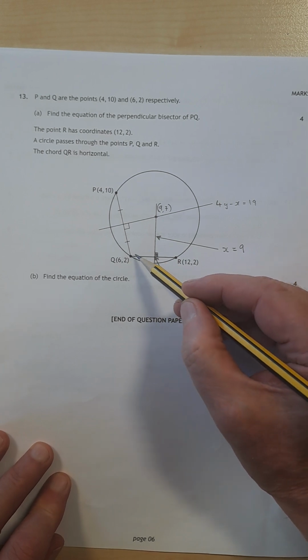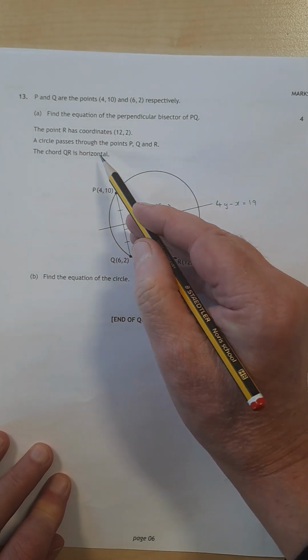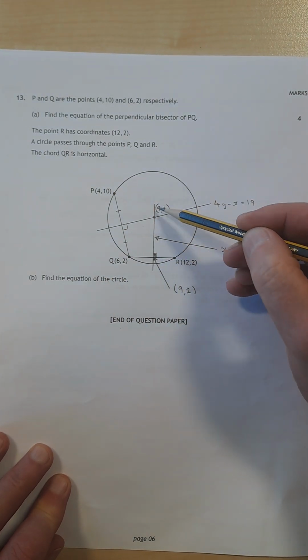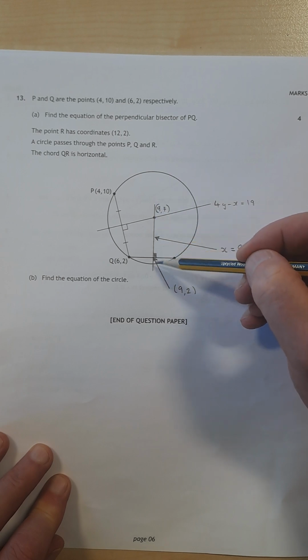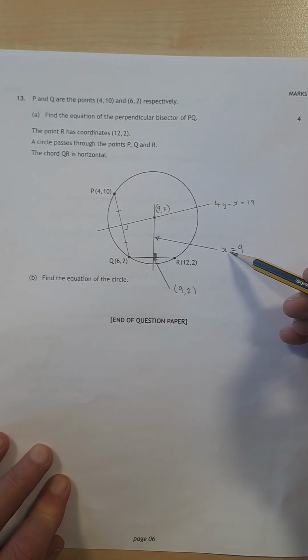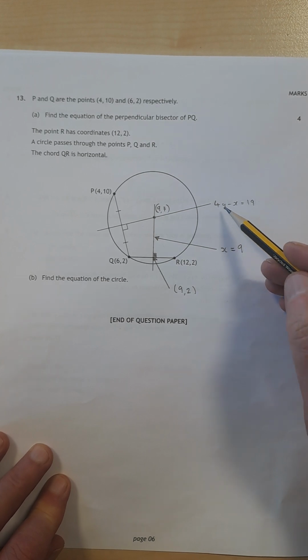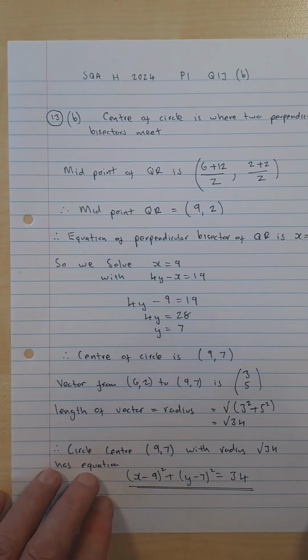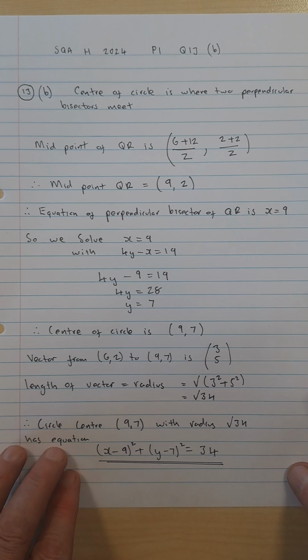And then it says QR is horizontal. You can see that up there. QR is horizontal. That means the perpendicular bisector there is vertical. And what's the equation of a vertical line going through (9, 2)? It is x equals 9. So we want to find where x equals 9 crosses 4y take x is 19. So let's go back to the maths there.